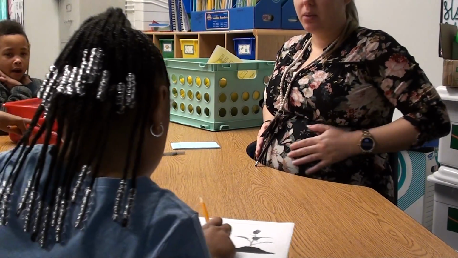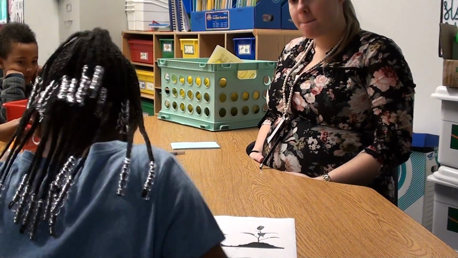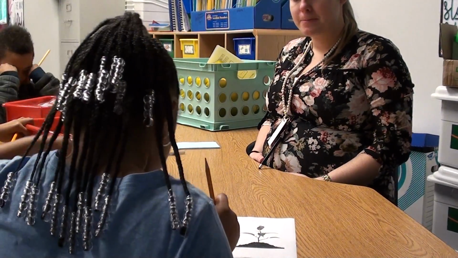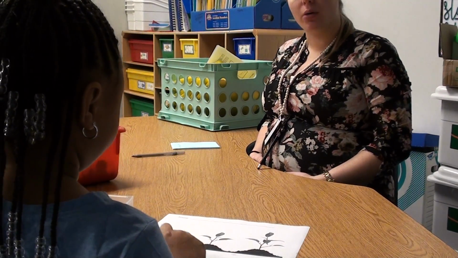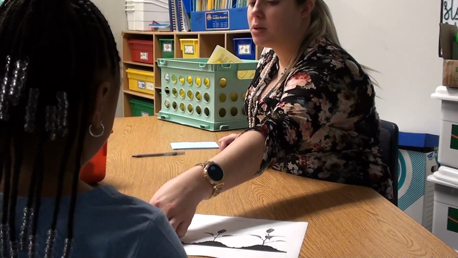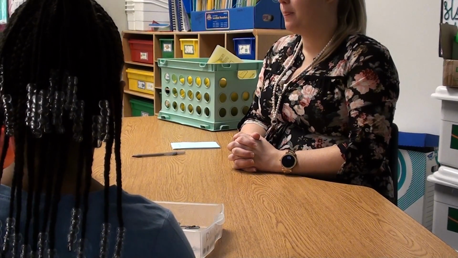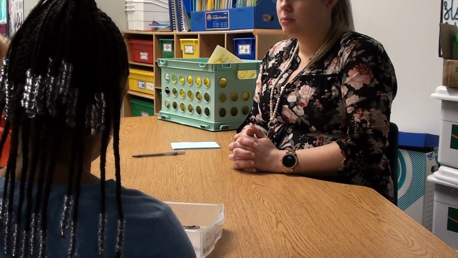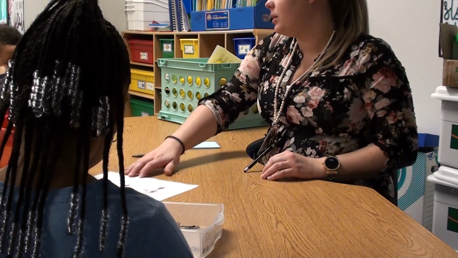So go ahead and pick a plant you want to measure and see how many paper clips it's worth. Two. It's 2 tall. Great job. All right, let's put those back and you do your bears. You can pick any one you want to do. Three bears. Great job.